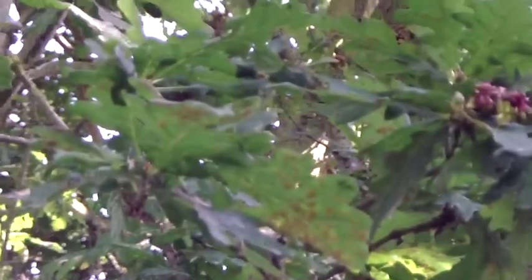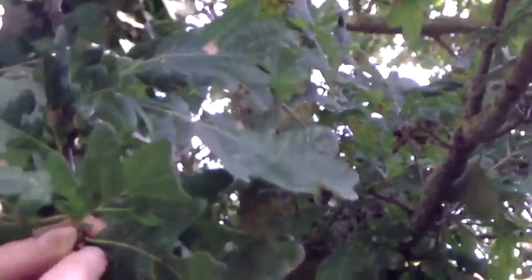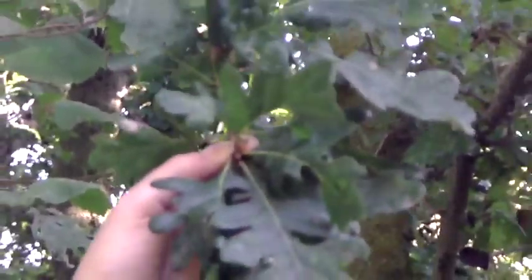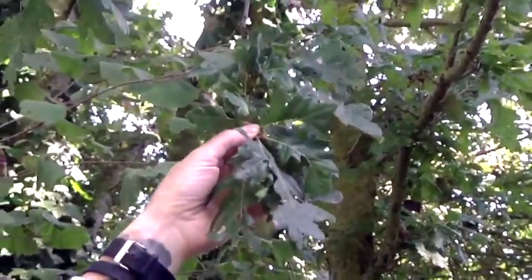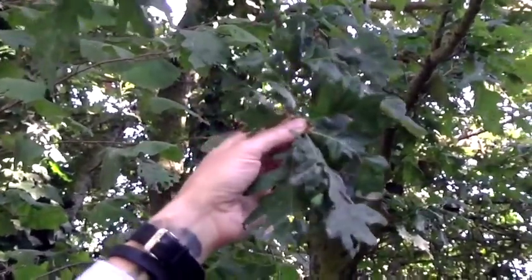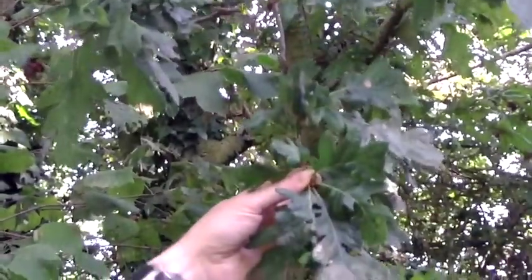And the way we can tell that is when we look at the leaves, they actually have no stem between the leaf and the branch. The leaf comes directly off the branch, and that means that it is a common oak. If those leaves had a short, sort of 10 to 15 millimeter stem to them, then it would be sessile oak, Quercus petraea. But this one is Quercus robur, a common oak.